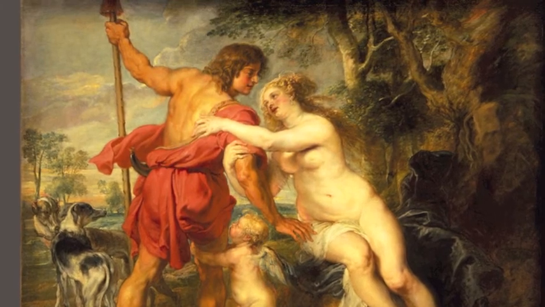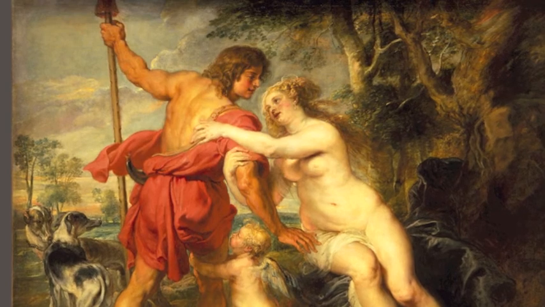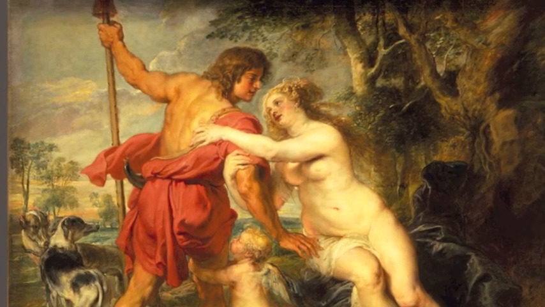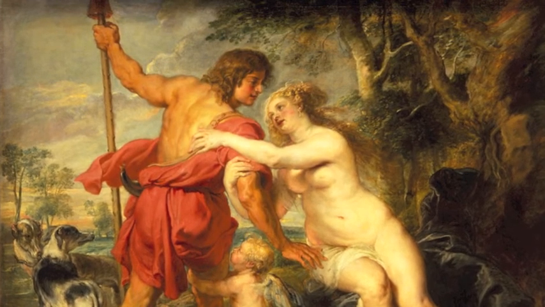The paint itself becomes an important aspect of it. There's a certain amount of richness of color in this particular piece, and in most Rubens' works as well, that distinguish him from some of the other Baroque paintings.